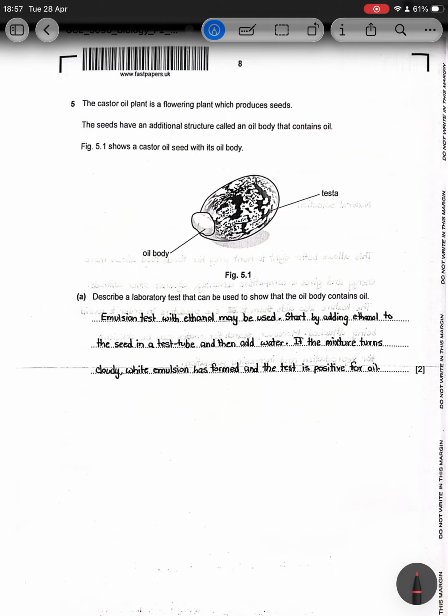And figure 5.1 shows a castor oil seed with its oil body. So in 5a, describe a laboratory test that can be used to show that the oil body contains oil. So naturally we're going to go with the emulsion test, and we're going to start by adding ethanol to a seed in a test tube or any other container, and then by adding water. And if the mixture turns cloudy or white, an emulsion has formed, and the test is considered positive for the presence of oil or fat.